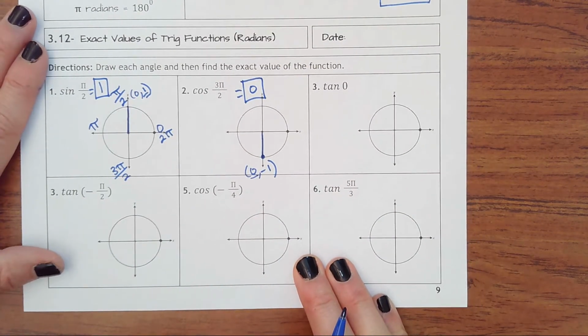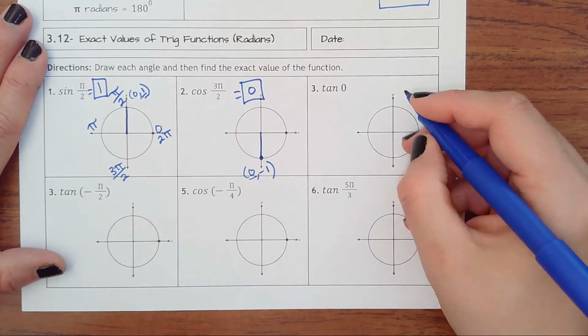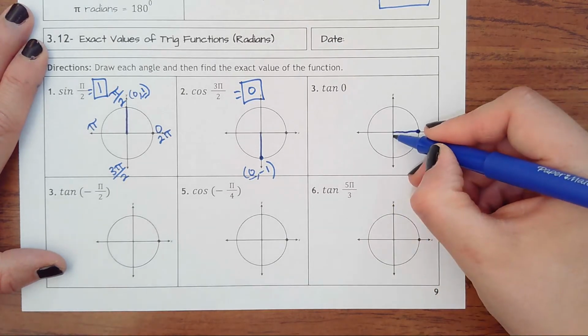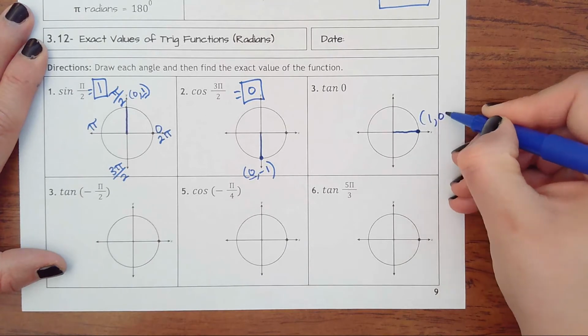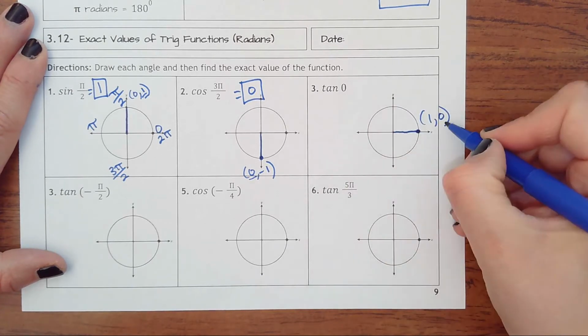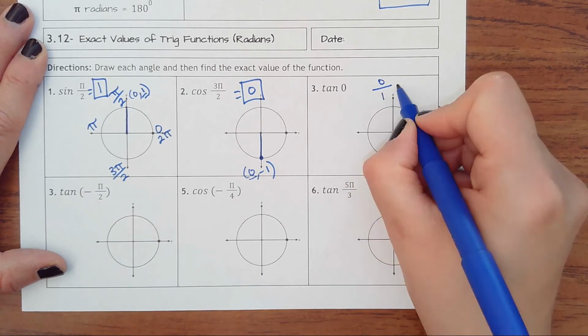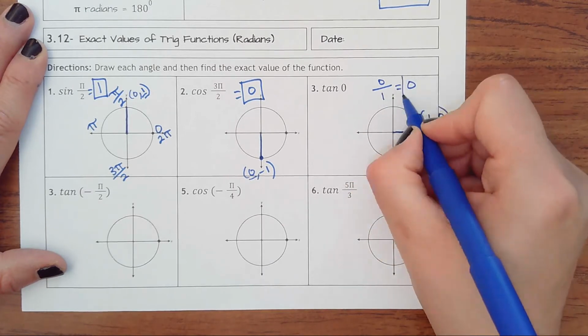Then we have tangent of 0, which is over here. This ordered pair would be 1, 0. And tangent goes y divided by x. So we're taking 0 divided by 1, which is 0.